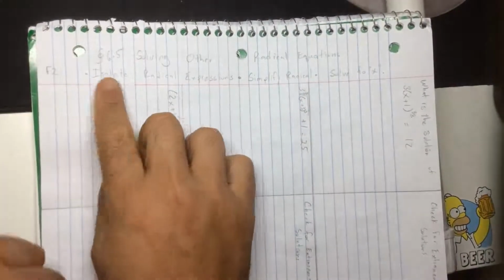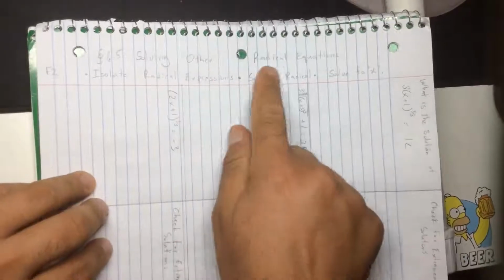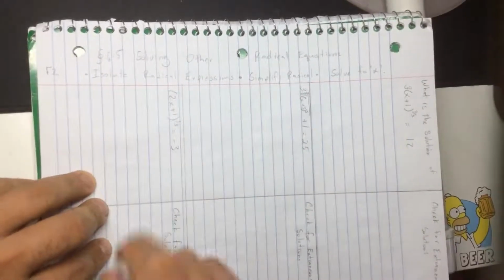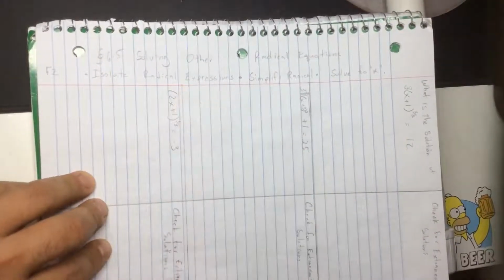This is Foldable number 2, section 6.5, solving other radical equations. And once again, we're still just going to isolate the radical expression, simplify the radical, and then solve for x.